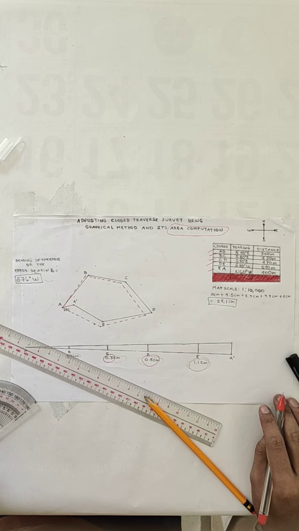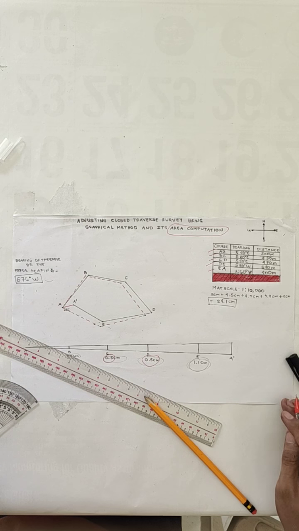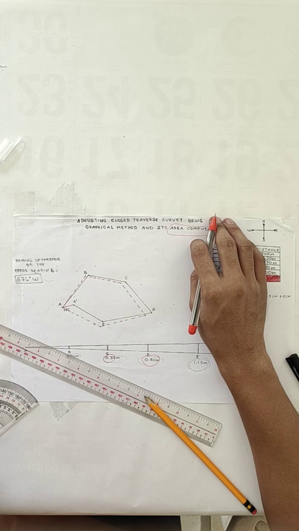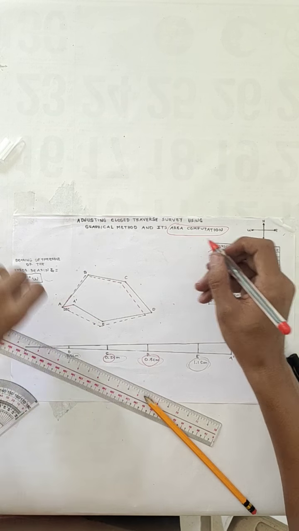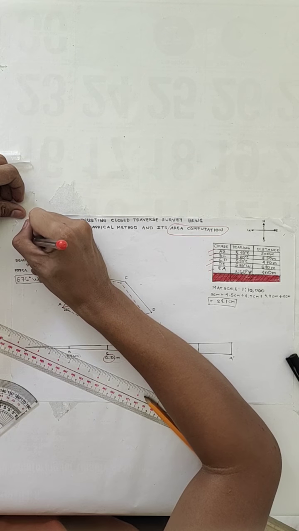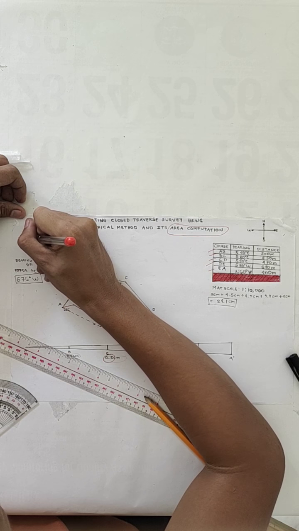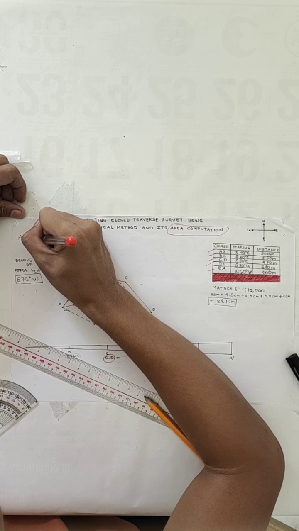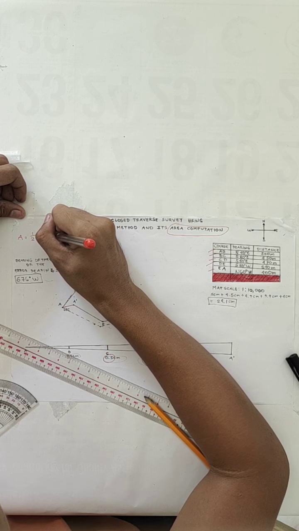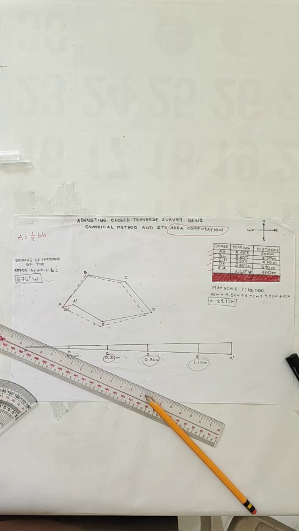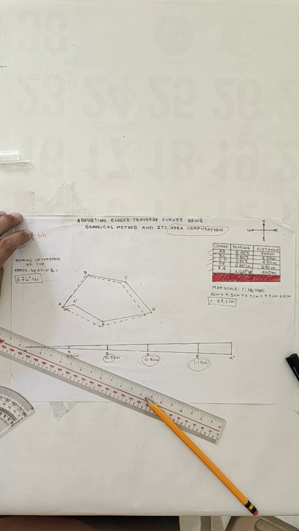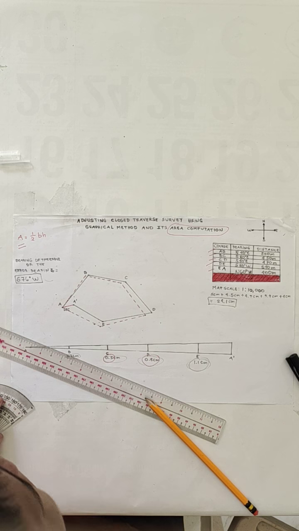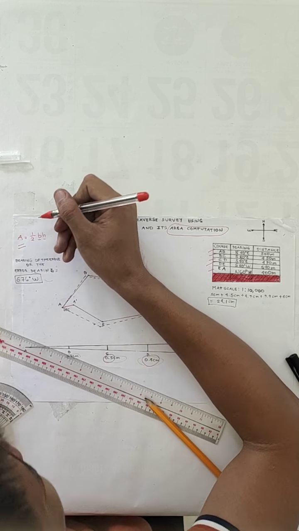So how are we going to compute the area? We're going to use the area triangulation method. The formula is area of a triangle is equal to 1/2 times base times height. So this is the formula for the area triangulation.